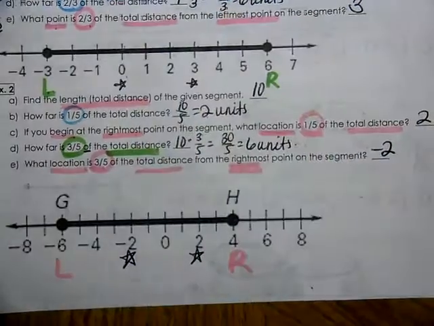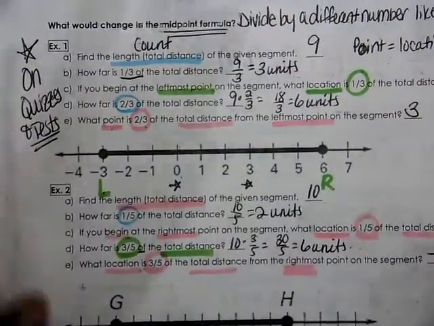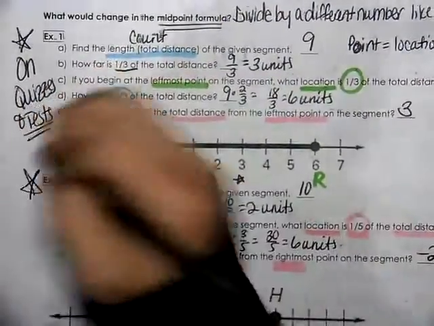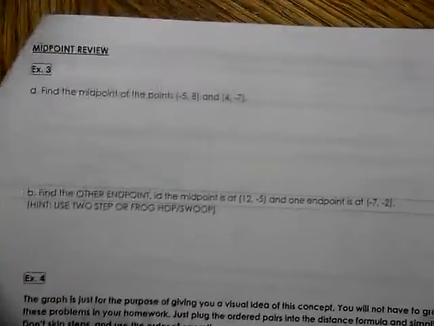I know this is really weird. I don't mind going through this type of problem over and over again, especially since it's going to be on tests and quizzes, and whenever you see stars, that's something that I want you guys to be aware of. All right, let's go ahead and flip the page.